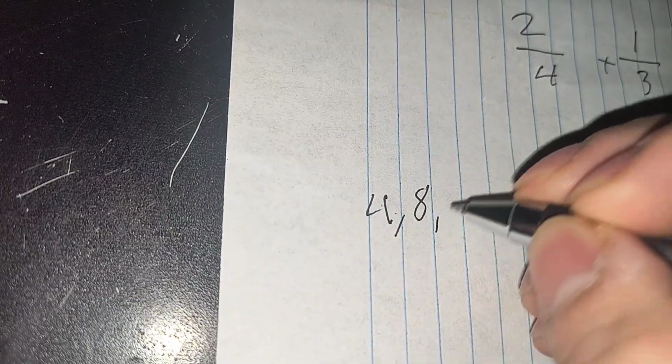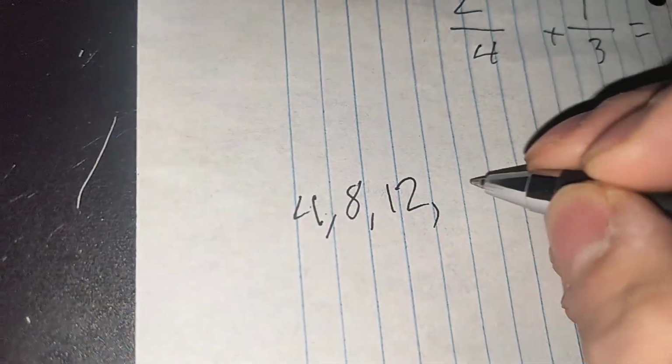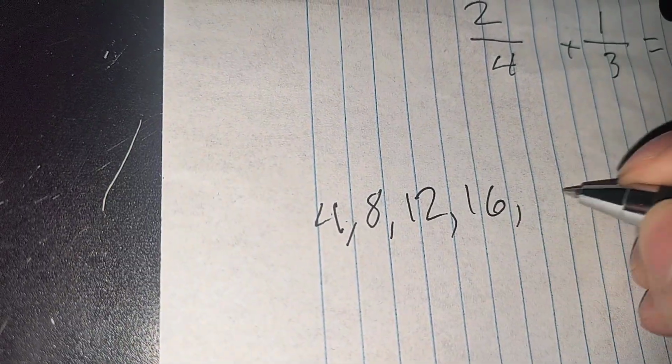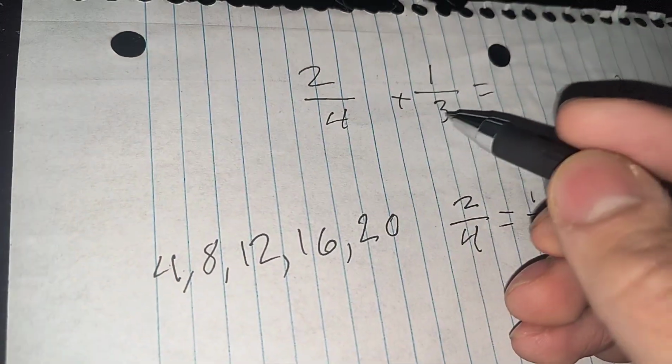we have, let's say, 4. And the multiples of 4. 4 times 1 is 4. 4 times 2 is 8. 4 times 3 is 12. 4 times 4 is 16. 4 times 5 is 20. These are the multiples. Then we have the multiples of 3, which is 3 times 1 is 3.